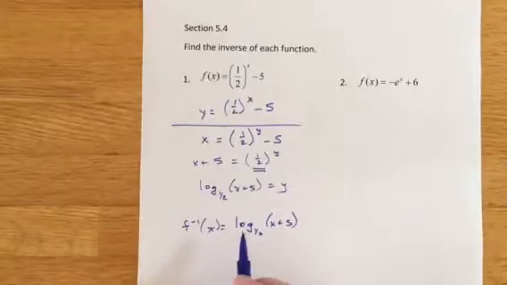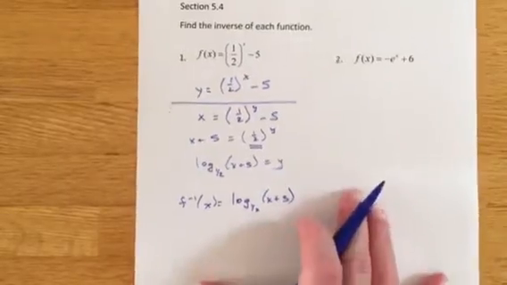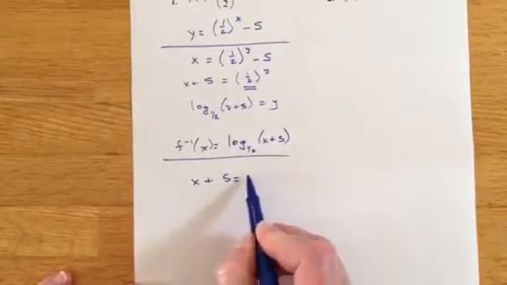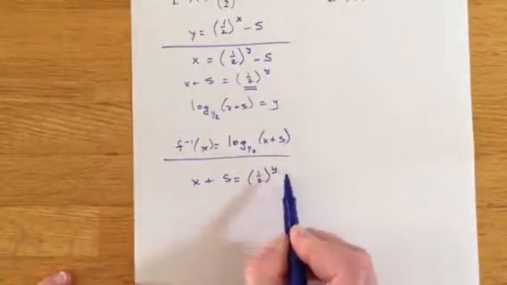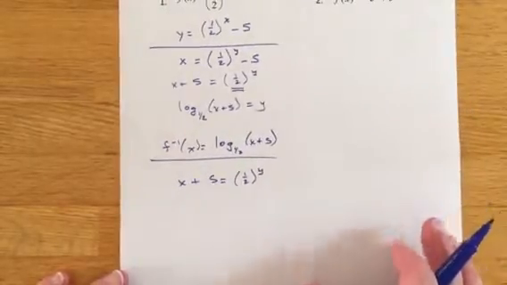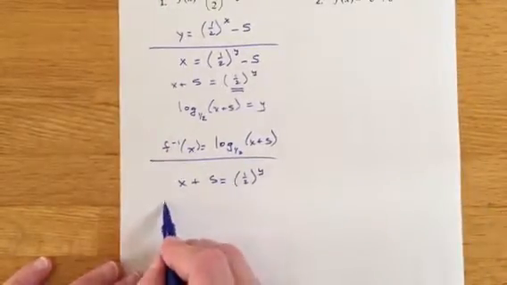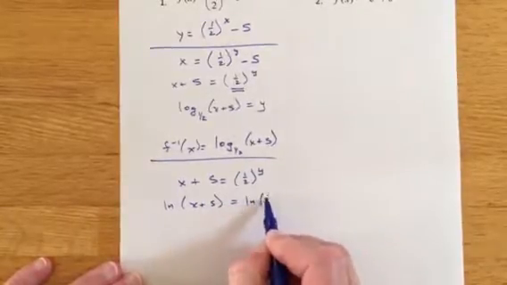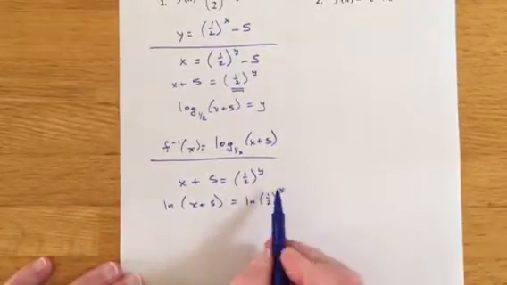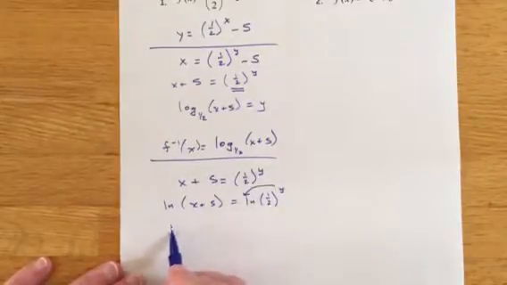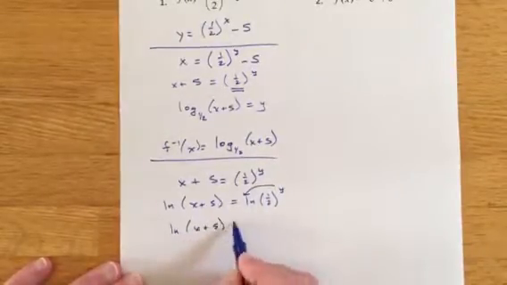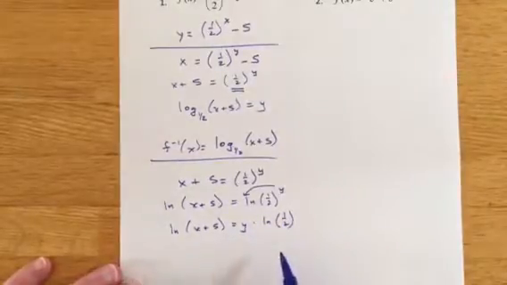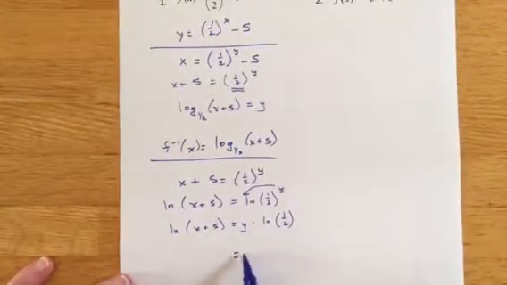Just so you know, we could also ln each side. So just as an alternate, when we're at this point and we know we need to introduce a log to get that y out of the exponent, if you want to use natural log on each side, that's fine. Because then we have this property, right, that the y can come down. And now it's just y times ln of a half. So divide, and we're done.